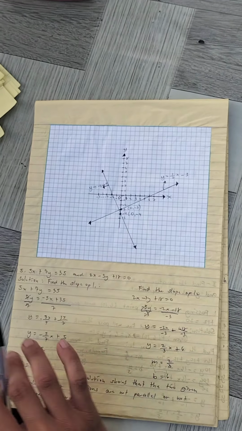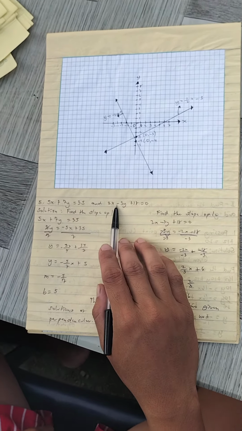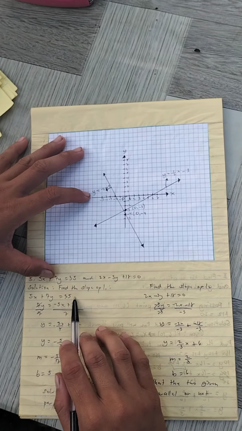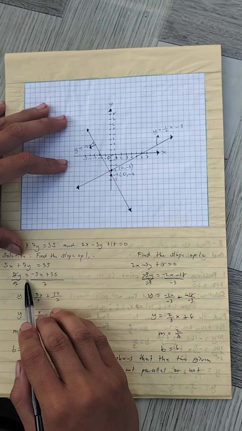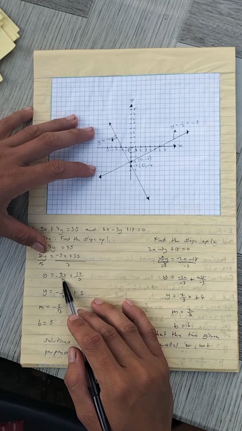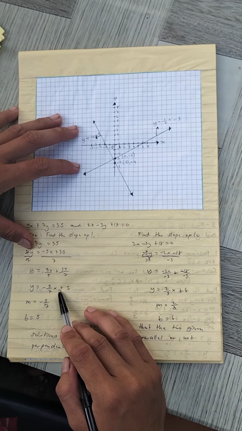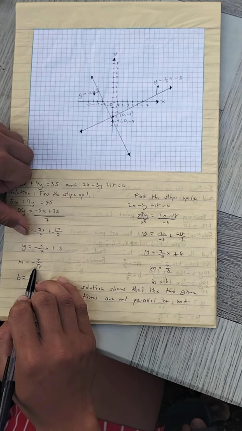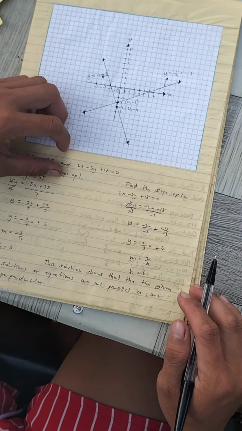So perpendicular siya. Number 5, 5x plus 7y is equal to 35, and 2x minus 3y plus 18 is equal to 0. So solution, find the slope of first line. 5x plus 7y is equal to 35. So 7y is equal to negative 5x plus 35. Cancel out, so y is equal to negative 5x over 7 plus 35 over 7. So y is equal to negative 5 over 7x plus 5. Therefore, our first slope is equal to negative 5 over 7, and b is equal to positive 5.